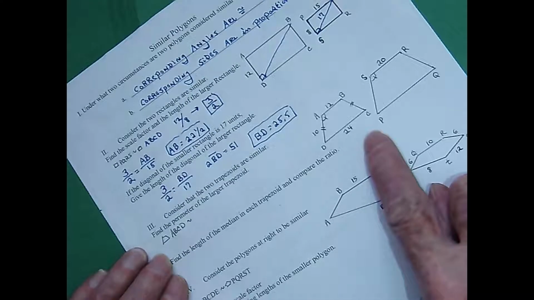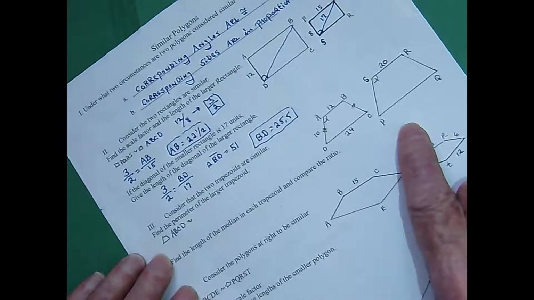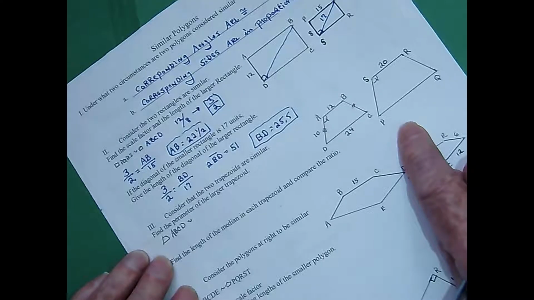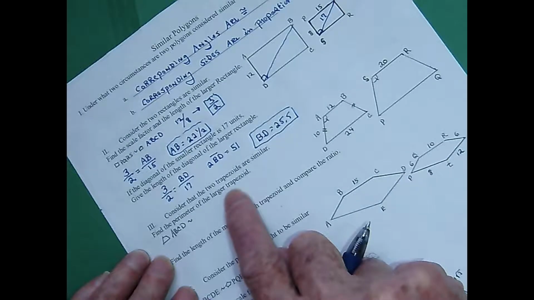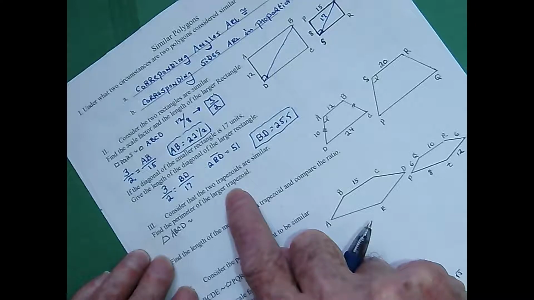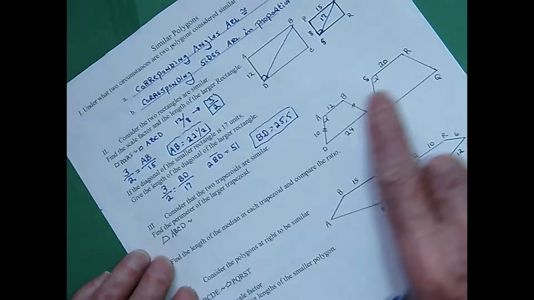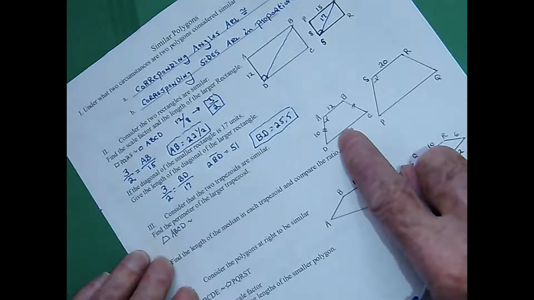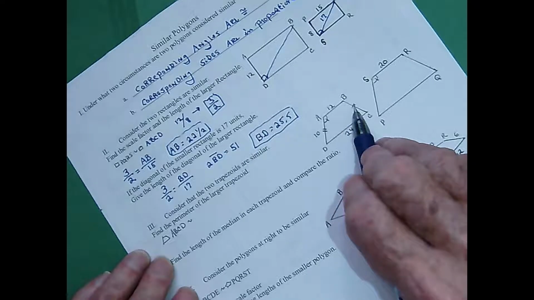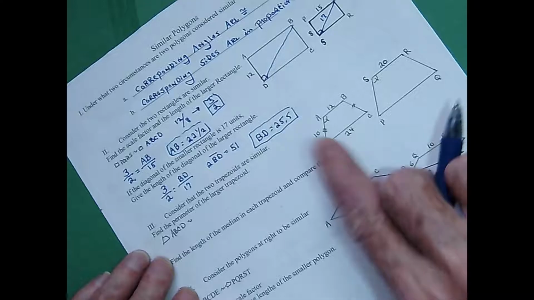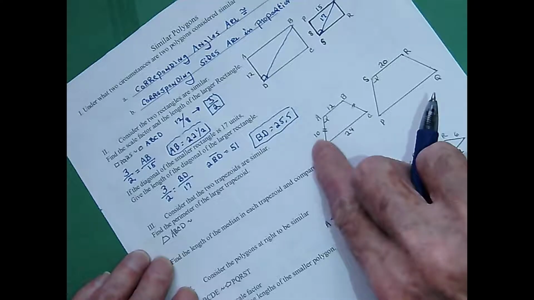Now, we're going to play with a couple of trapezoids, and we're going to play with more trapezoids than these, but check this out, too. I say consider the two trapezoids are similar and find the perimeter of the larger one. Well, I notice here that this trapezoid has these segments marked to be congruent. This is what you would call an isosceles trapezoid. And if this length is 10, then this length is also 10.